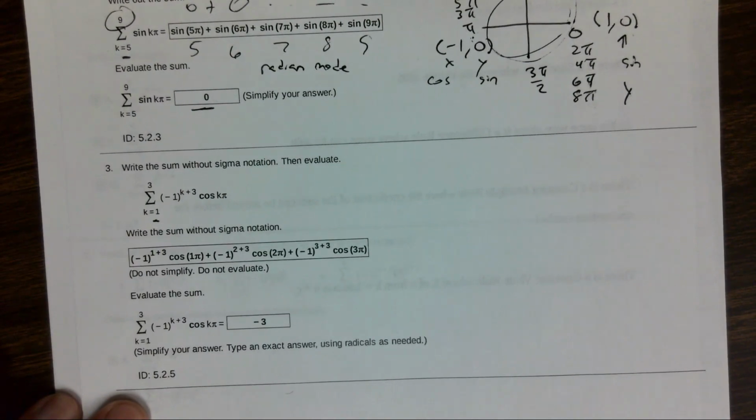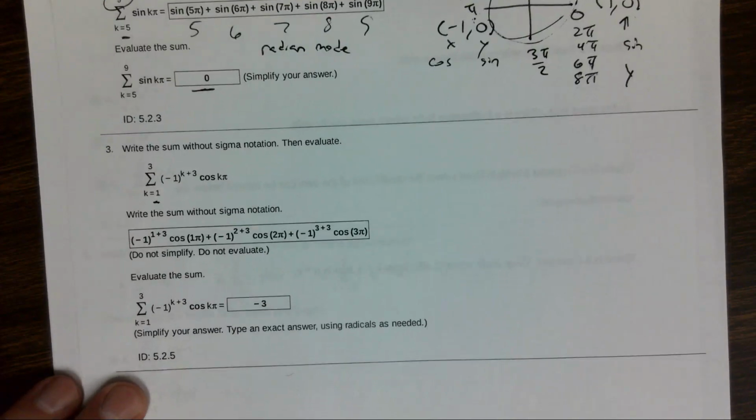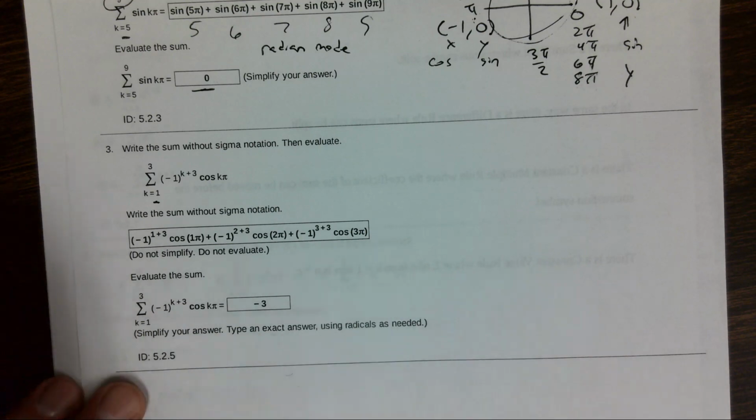Now, to evaluate it, let's just type it in the calculator.